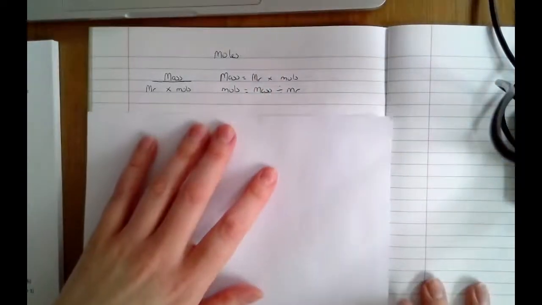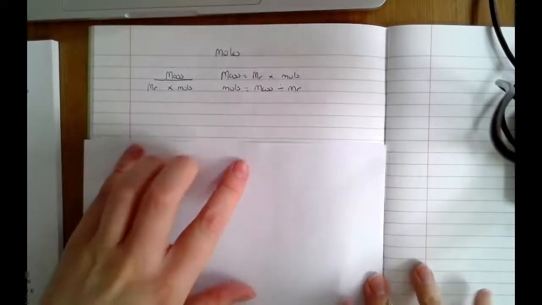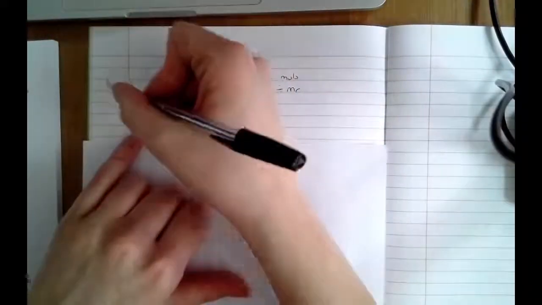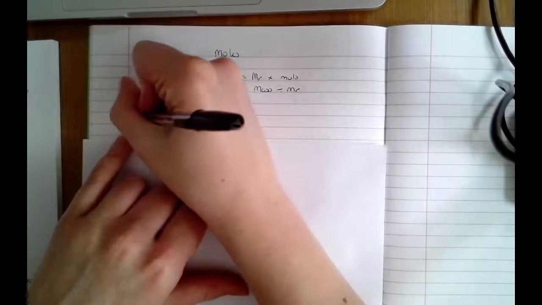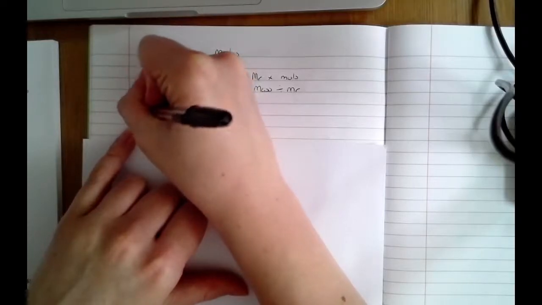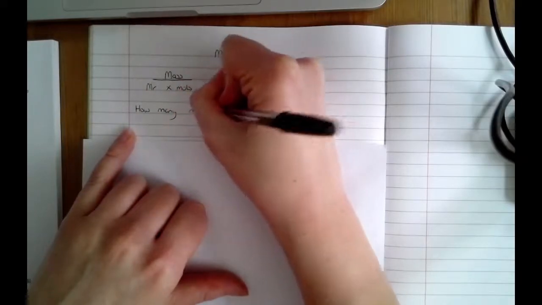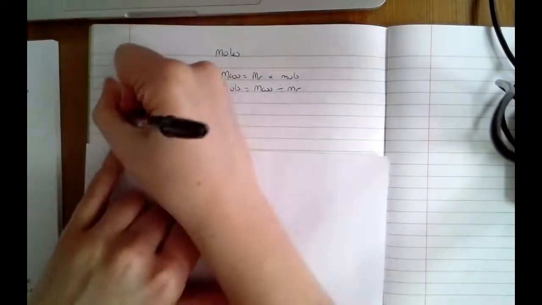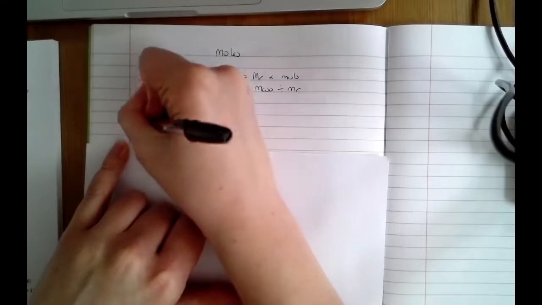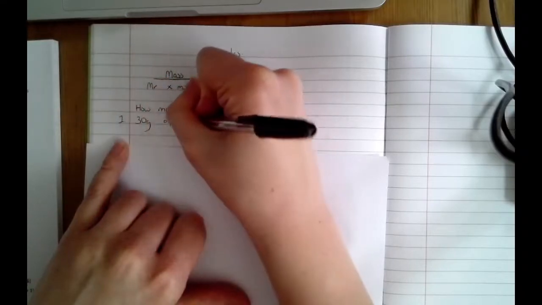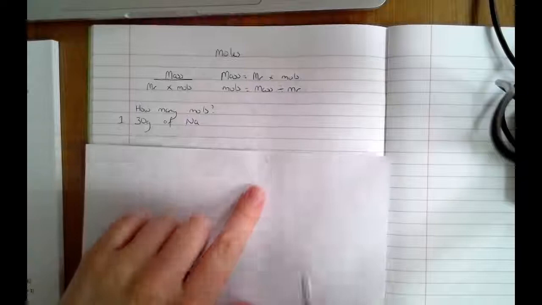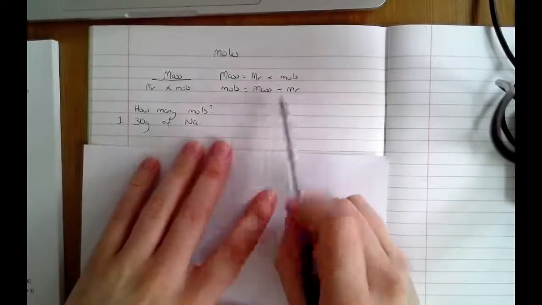Okay, so if we look at some examples, we can see how this can be used. So let's say, for example, you were asked how many moles, so that's going to be the same for all of these questions. How many moles do you have in, let's say, 30 grams of sodium? Okay, so moles is mass divided by formula mass.